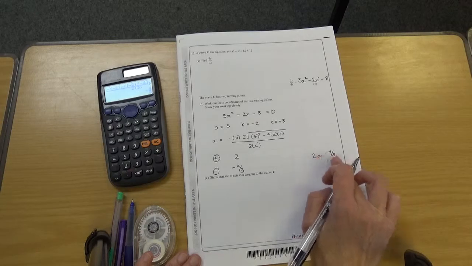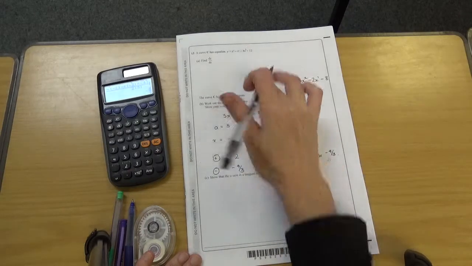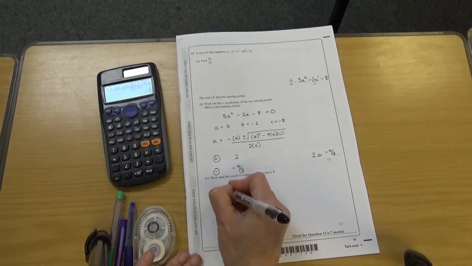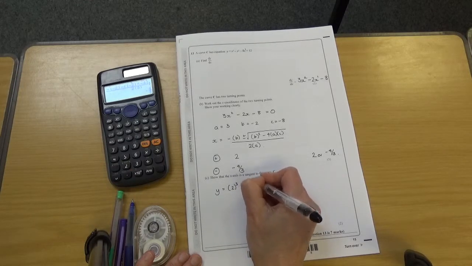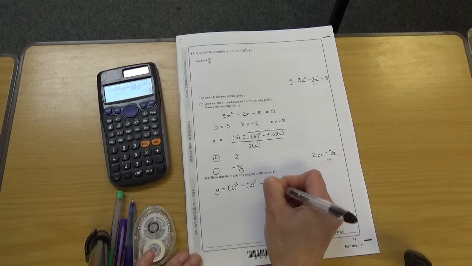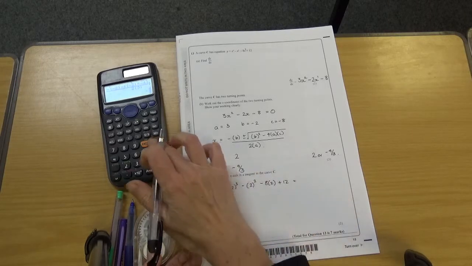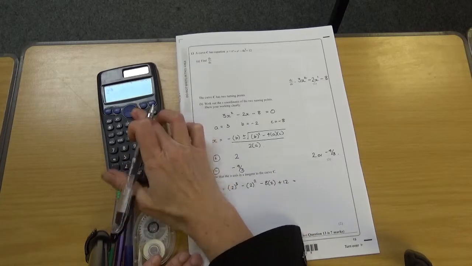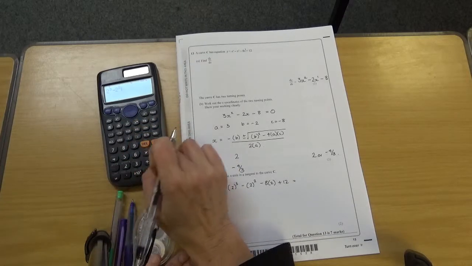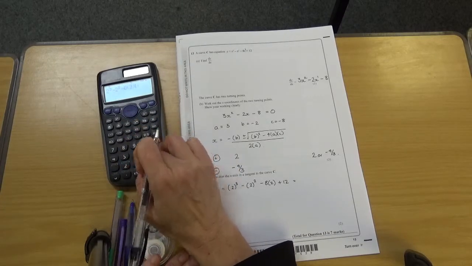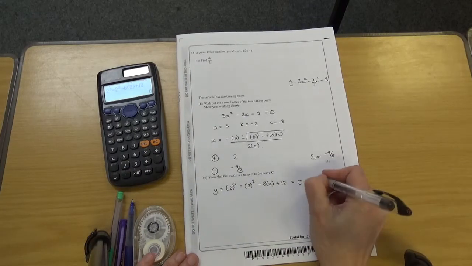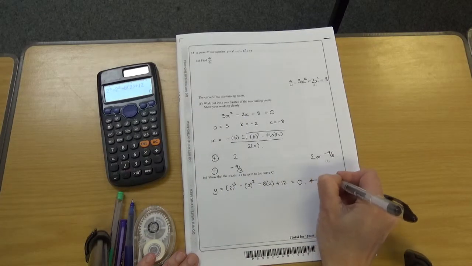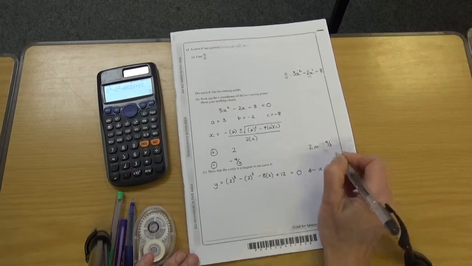So if we put one of these numbers into y, let's see what happens. So y equals 2 cubed minus 2 squared minus 8 lots of 2 plus 12. That equals 0. Y equals 0 is the x-axis. So that's a tangent.